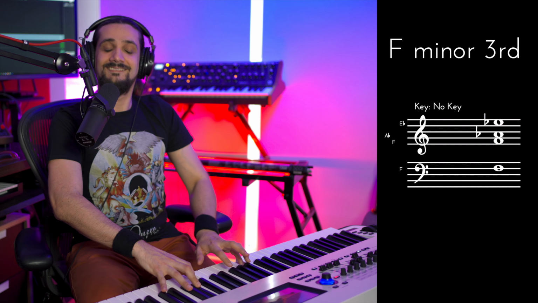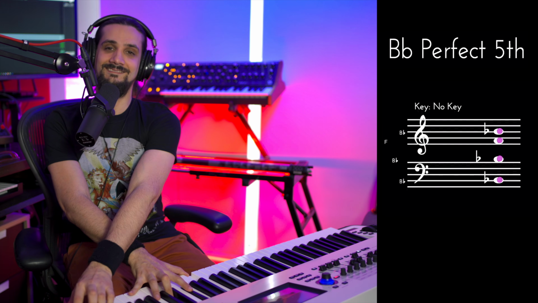And now, check this out. Now we have this motif that happened at the very beginning of the song, but this time it evolves. And then it's like, he goes back to the verse.